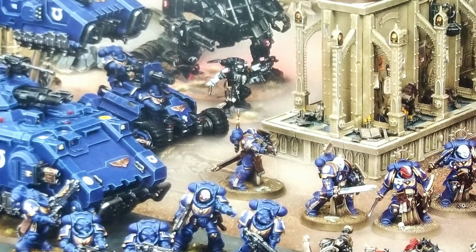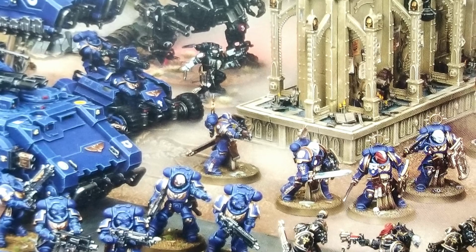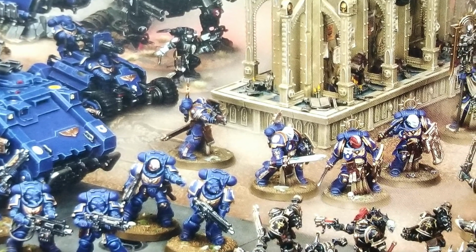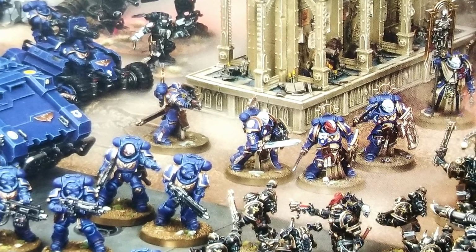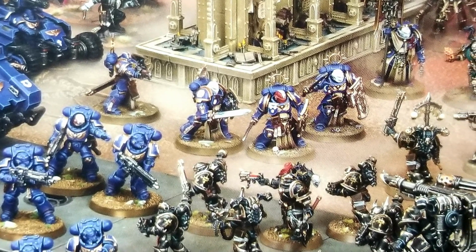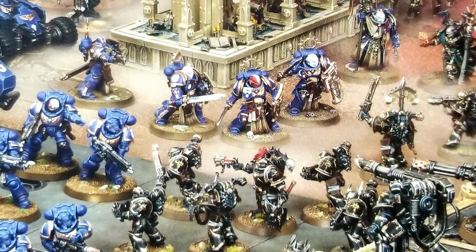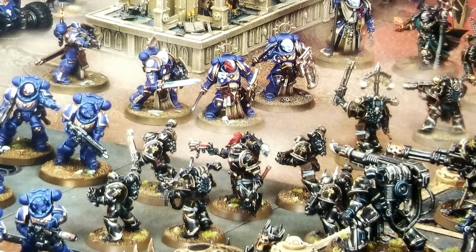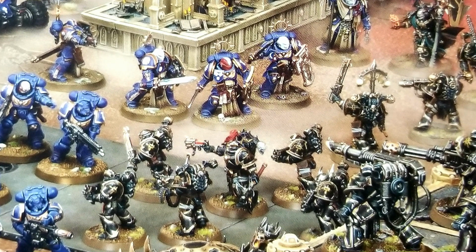Also, when we're talking about understanding our army, when I talk about playtesting, it's really important to play games with your army. Build an army. Don't necessarily crumple it up and throw it in the trash because you had one bad game. That doesn't necessarily mean that your list is the problem.